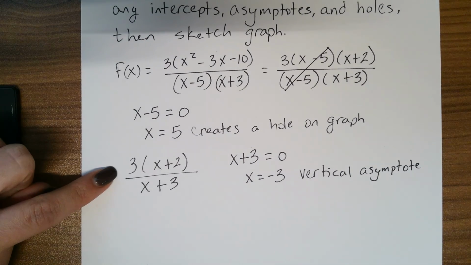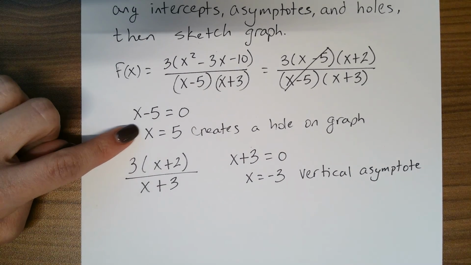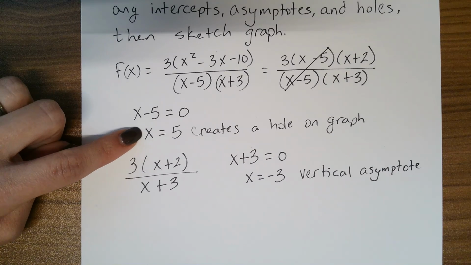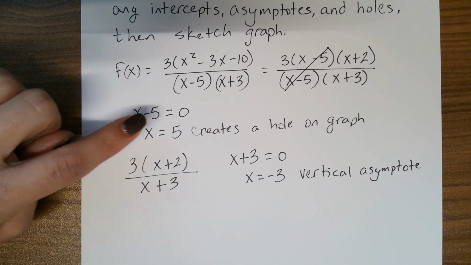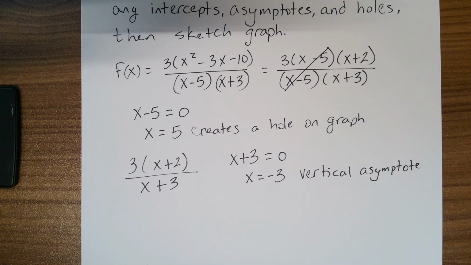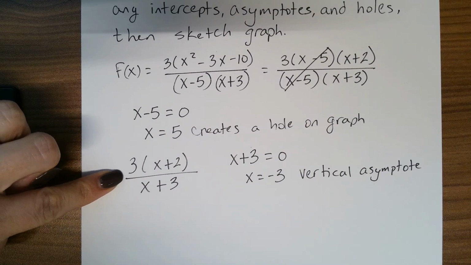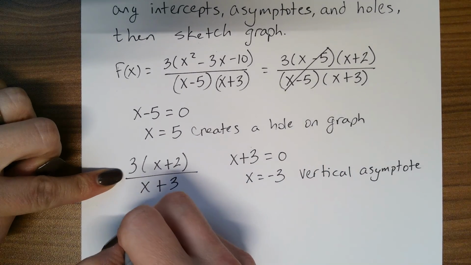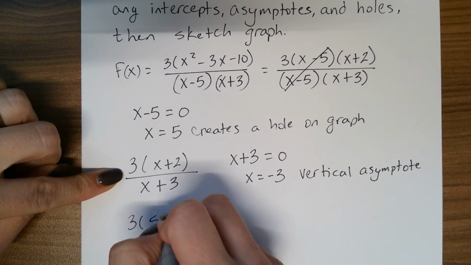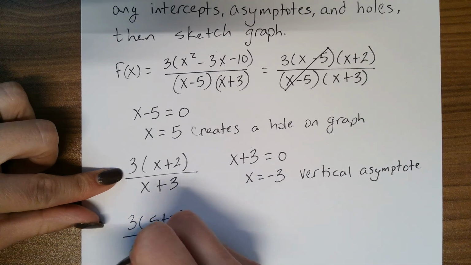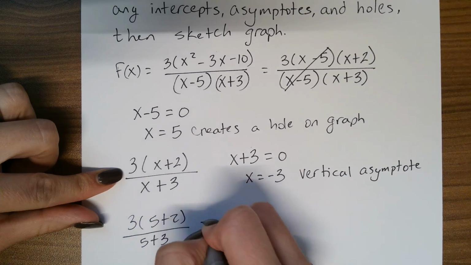Also from the simplified version, we can actually find the coordinate for the hole. So I know the x value, 5, I'll have a hole, but what is the y value? In order to actually find the coordinate of the hole, I'm going to take the 5 and plug it back into the simplified version. So I have 3 times 5 plus 2 over 5 plus 3.